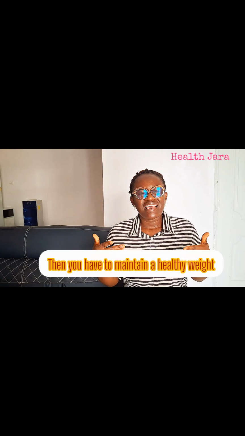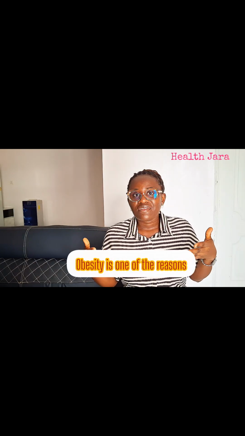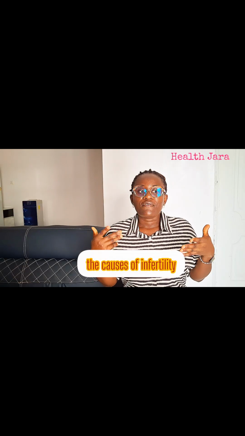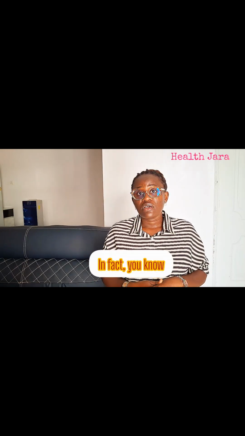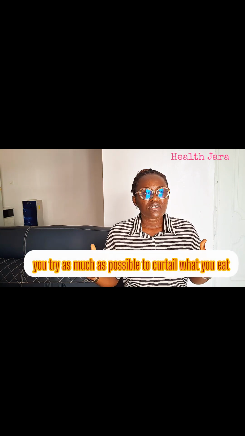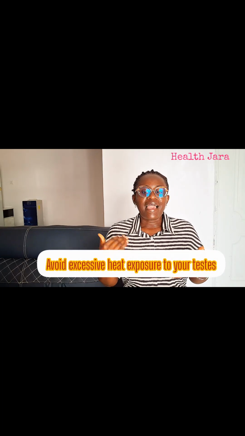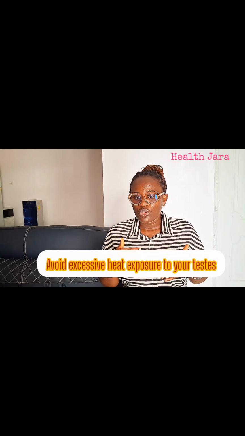Then you have to maintain a healthy weight. Obesity is one of the causes of infertility. In fact, obesity is not good at all. So even if you're on the big side, you try as much as possible to curtail what you eat and exercise in order to reduce. Maintain a healthy weight. Avoid excessive heat exposure to your testes.